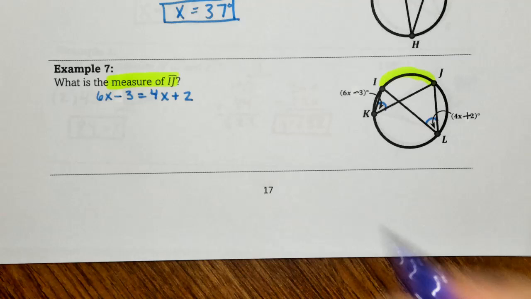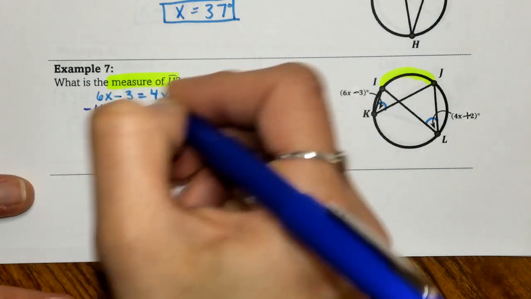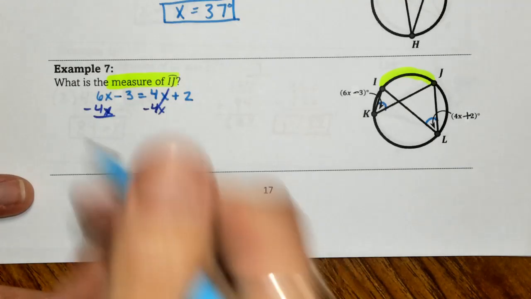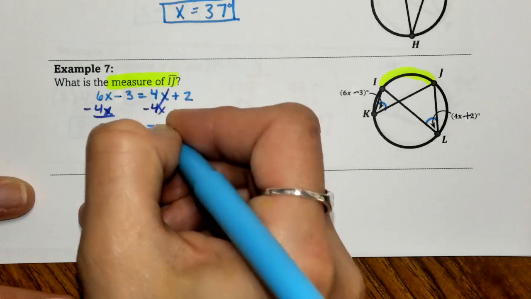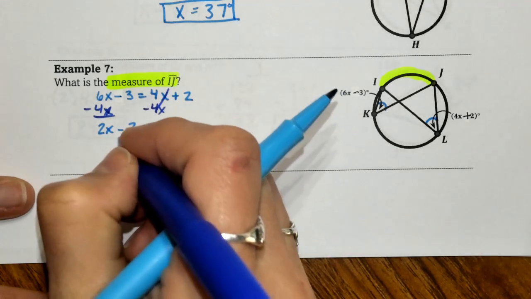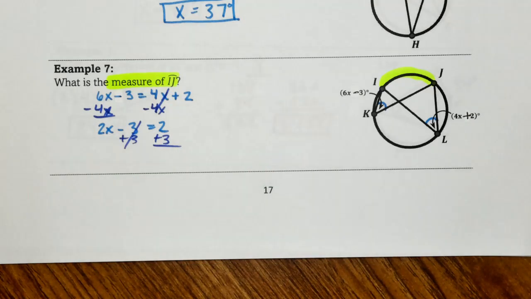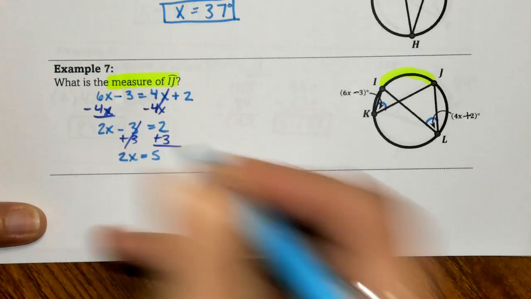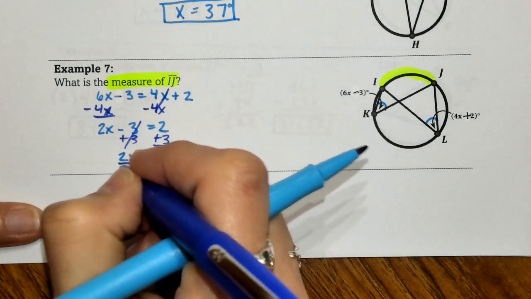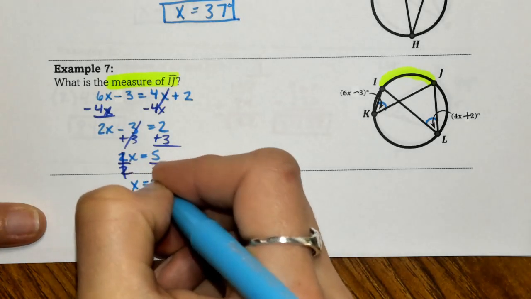So, solving for x, I'm going to go quickly. We're going to go ahead and move that 4x to the left, giving us a total of 2x minus 3 equal to just a 2. Let's add that 3 to both sides. So we wind up with 2x equals 5. Last step, divide, and your x is going to equal 2.5.